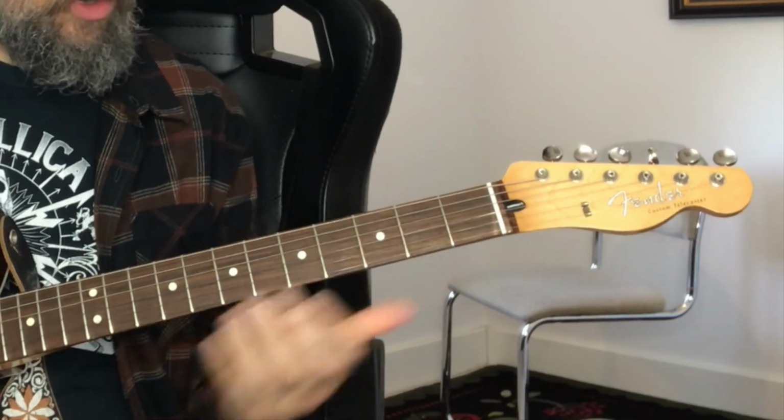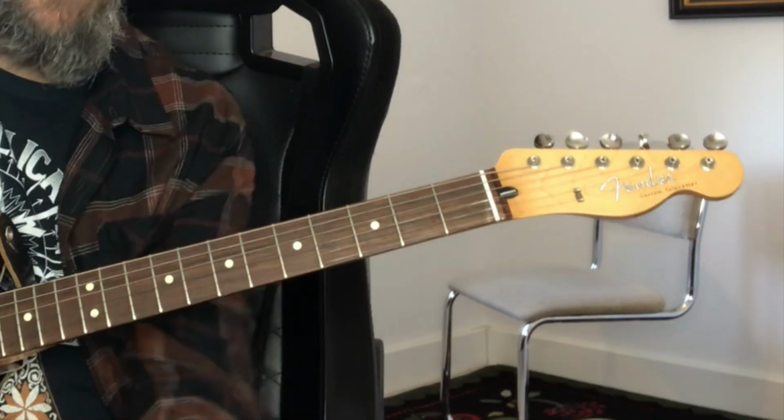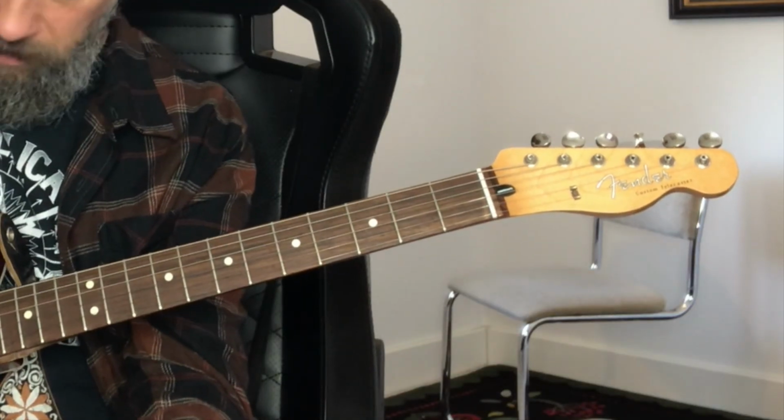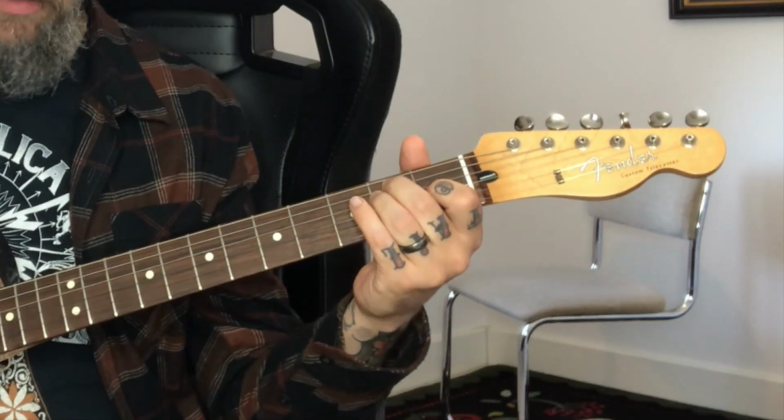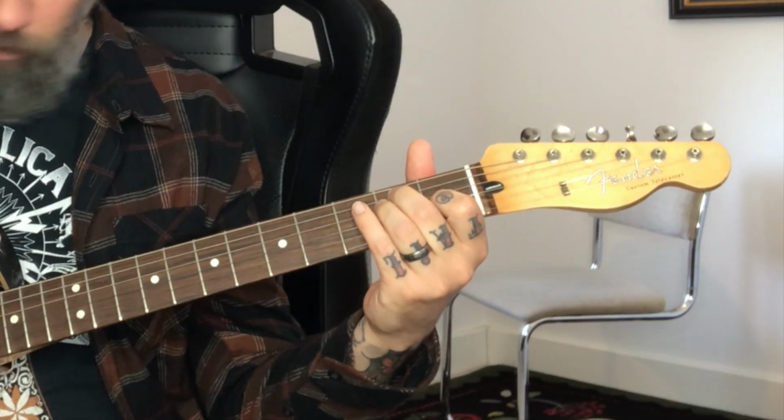Anyway, one more variation I want to show you on these chords that will definitely work in this key is, instead of doing this shape, we're just going to take the bottom part of the chord, so the E, A, D and G strings, and we're going to play those instead. So what would that look like?